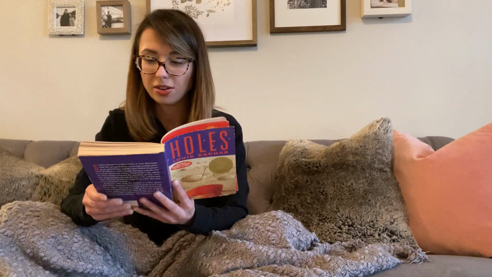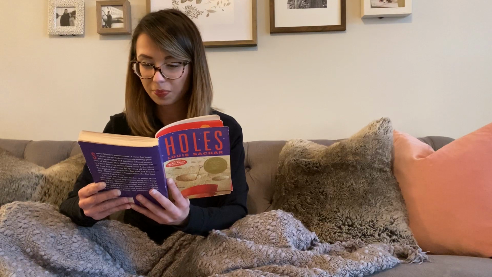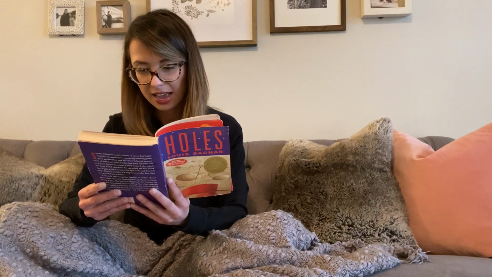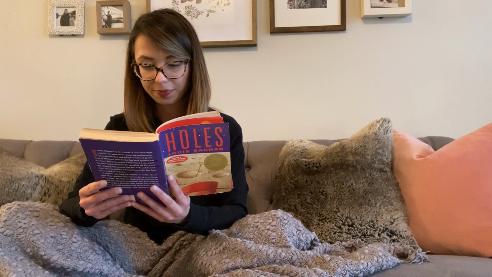Stanley's father was also named Stanley Yelnats. Stanley's father's full name was Stanley Yelnats III. Our Stanley is Stanley Yelnats IV. Everyone in his family had always liked the fact that Stanley Yelnats was spelled the same frontward and backward, so they kept naming their son Stanley. Stanley was an only child, as was every other child Stanley Yelnats before him.